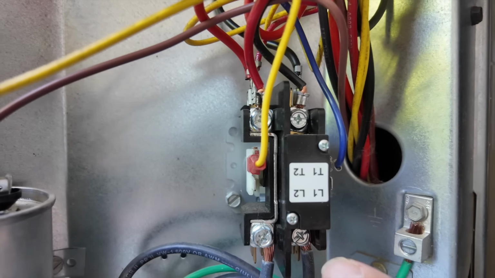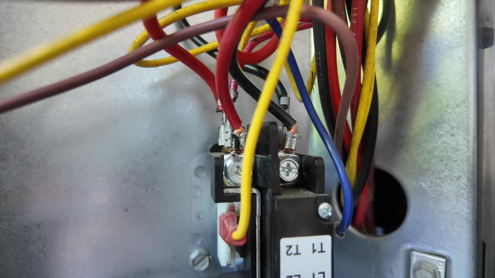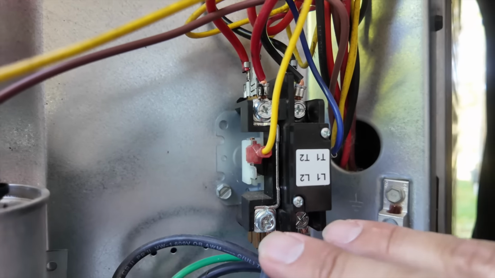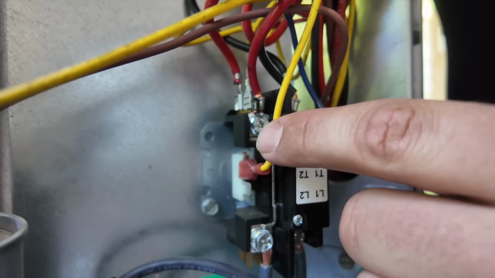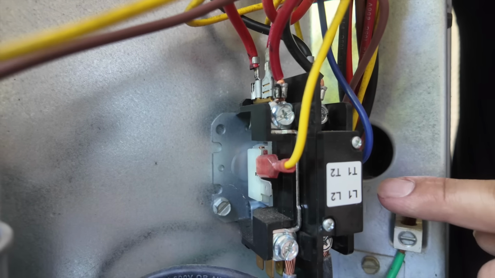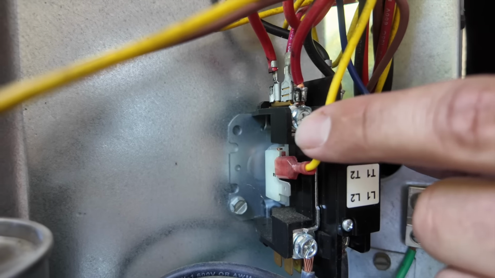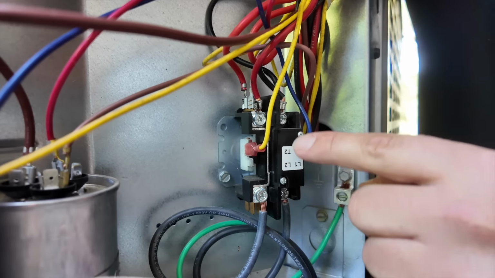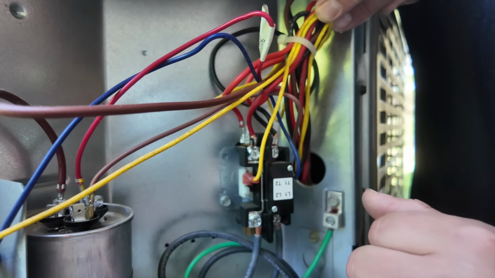That is our incoming power. Then we've got our outgoing power, which is labeled T1 and T2. So we should have 240 volts coming into this contactor. We've got a yellow and a blue wire on the sides on those spades, and this is our control voltage. This is our coil voltage, 24 volts. This contactor has high voltage that goes through, and then 24 volt low voltage that goes to the coil.